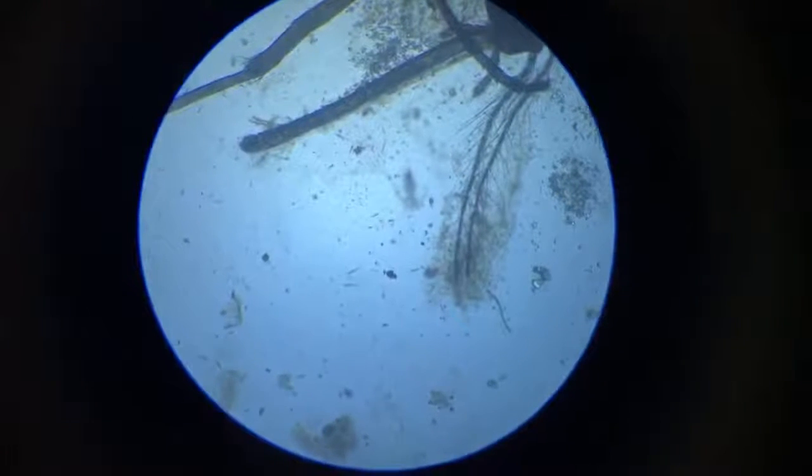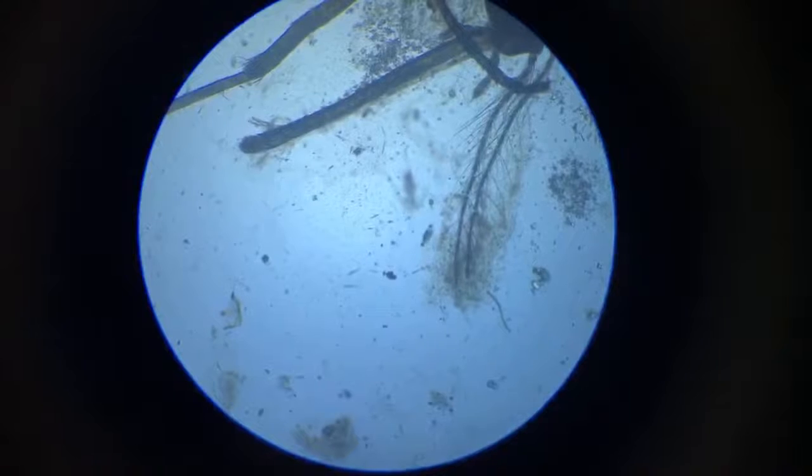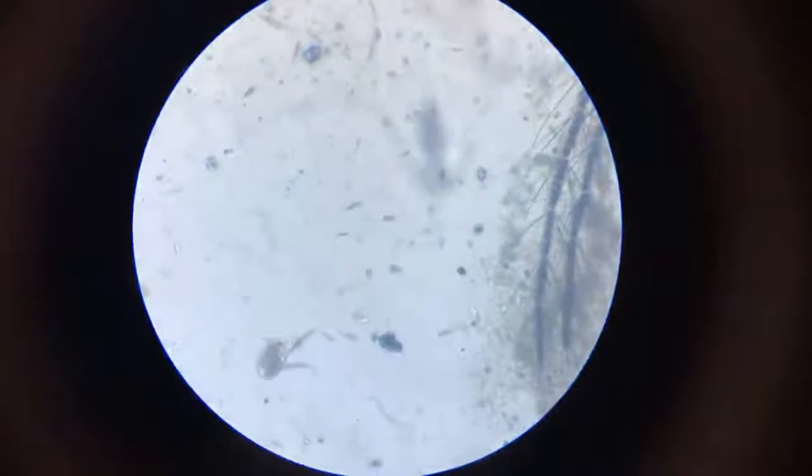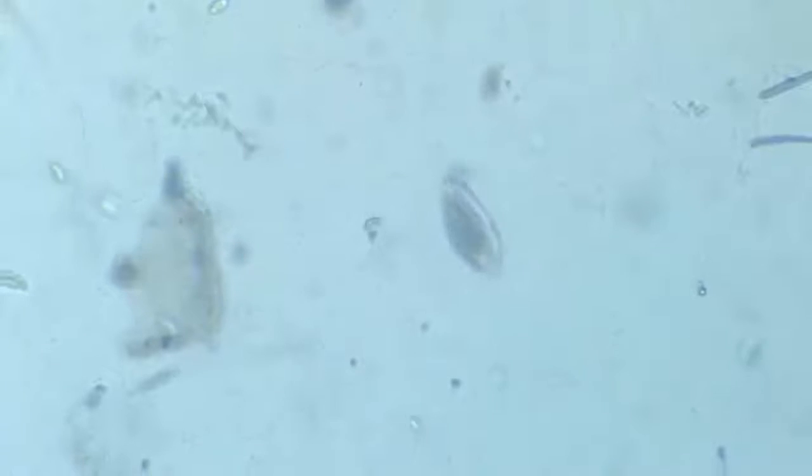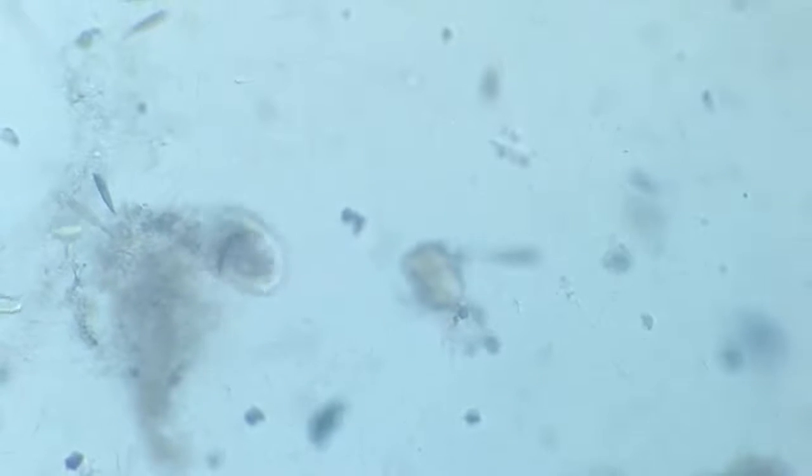So we go back to this bigger one, bigger ciliate. It's very fascinating in its structure, and we'll try to get it in focus. This one. It has very prominent appendages, cilia coming out from one particular part of the cell, and its movement is very smooth.